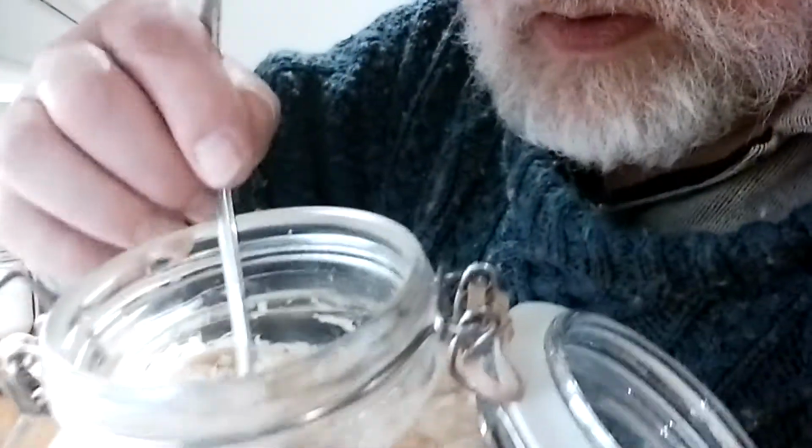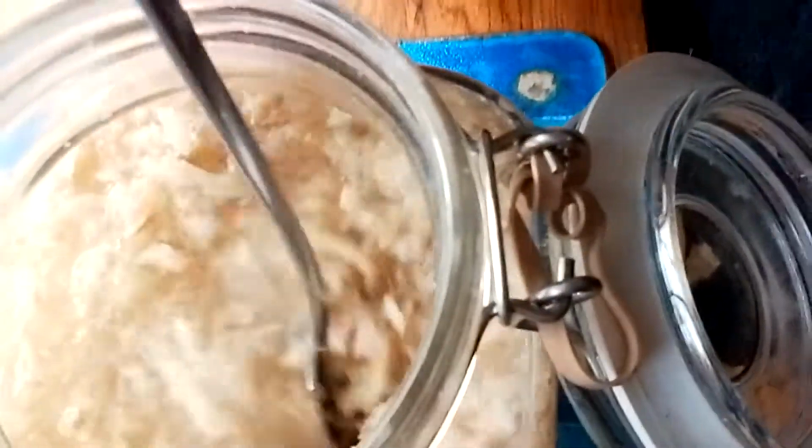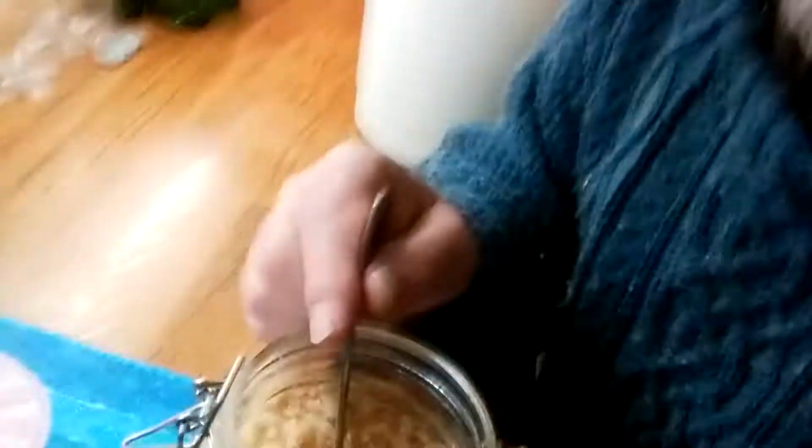It's bubbling like mad. If I tilt my thing up there, it's bubbling away. Entirely unsuccessful, really, that bit of photography. I don't want to lose my spoon and the camera at the same time, which is entirely likely.